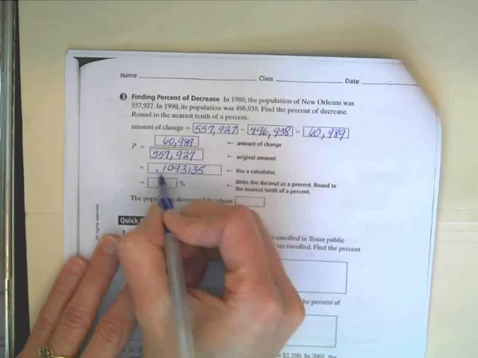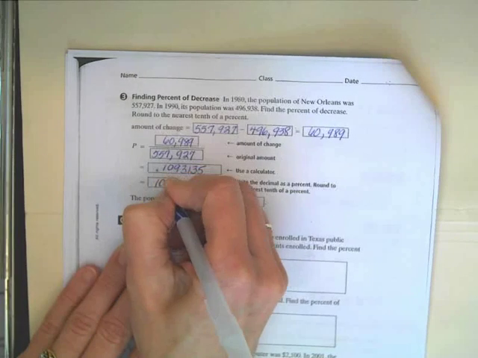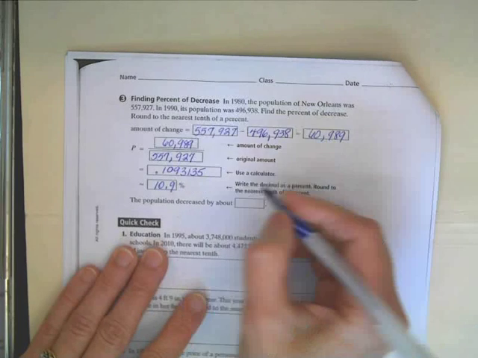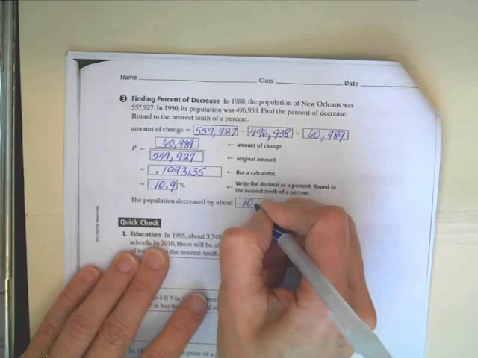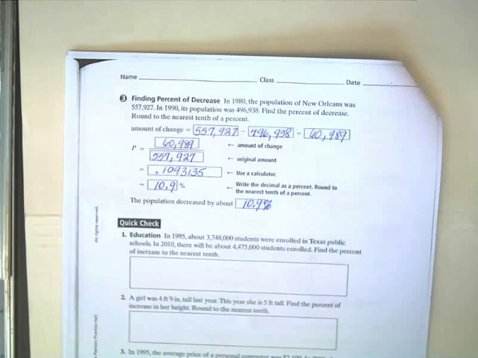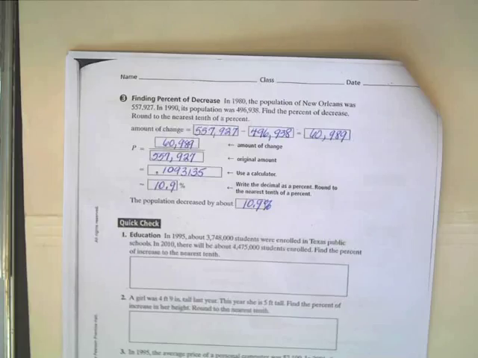To the nearest tenth of a percent, we move our decimal point 2 places to the right, so we get about 10.9%. Now, sometimes you might be asked to round that to the nearest percent, and that would be 11%. So always answer to the place that you're asked to answer.